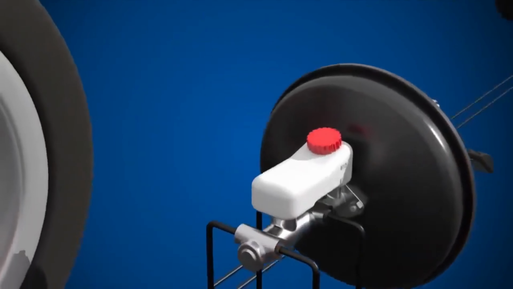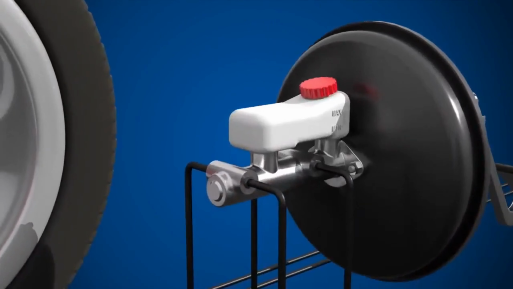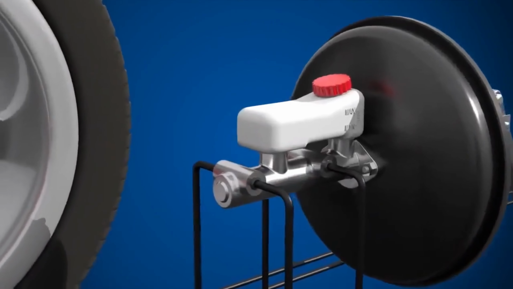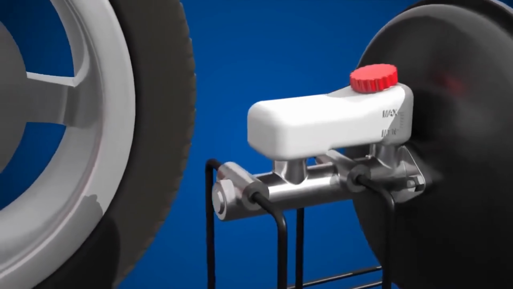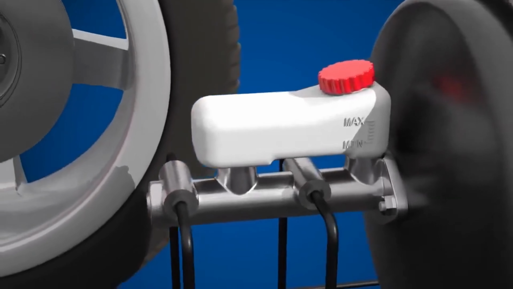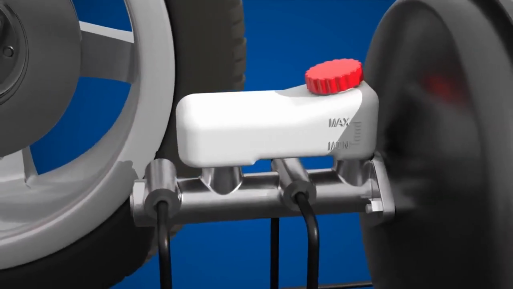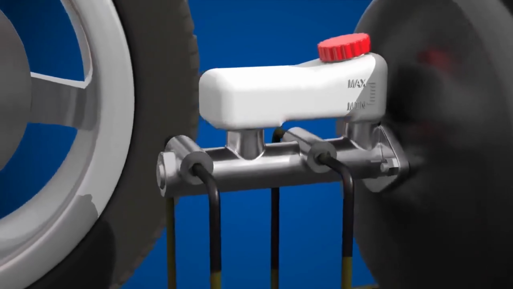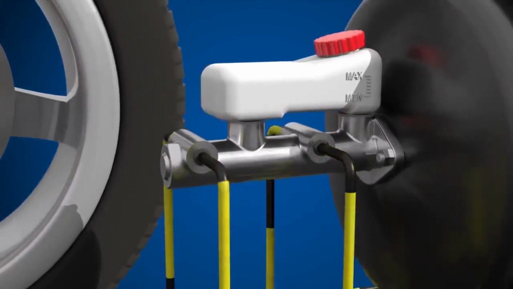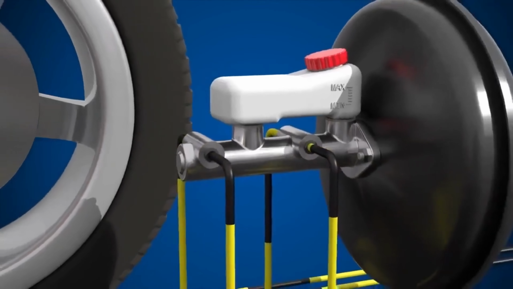The master cylinder converts non-hydraulic pressure from the driver's foot on the brake pedal into hydraulic pressure. When braking, pistons with seals and springs in the master cylinder create hydraulic force, which pressurizes the entire hydraulic system. Brake fluid returns to the master cylinder when pressure is released.